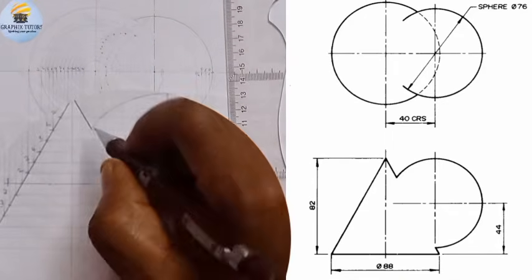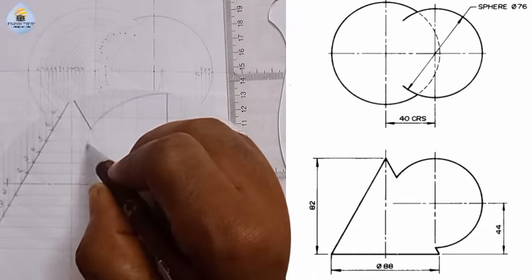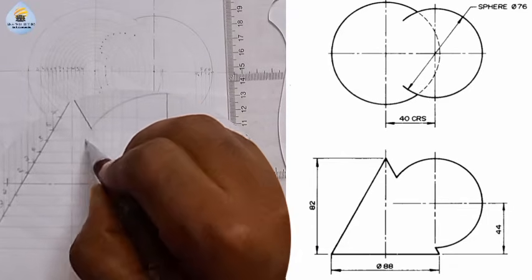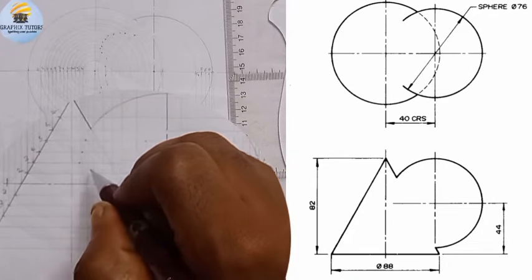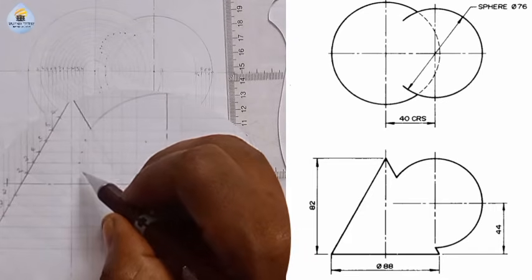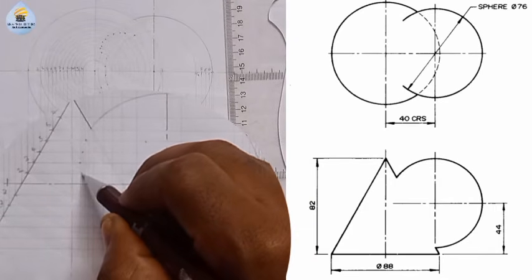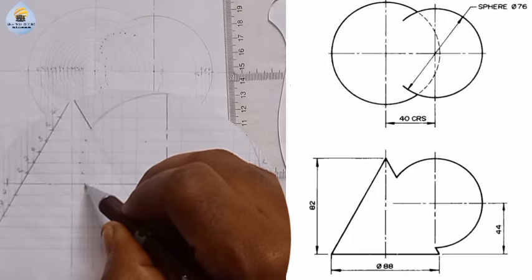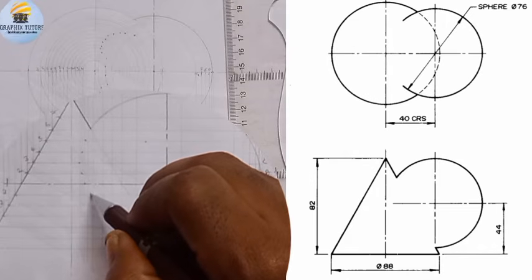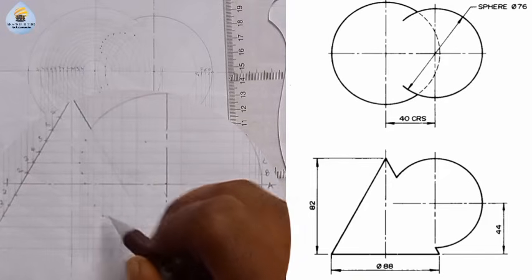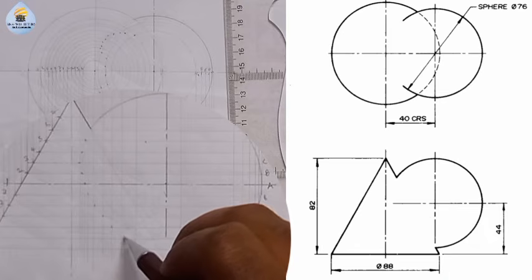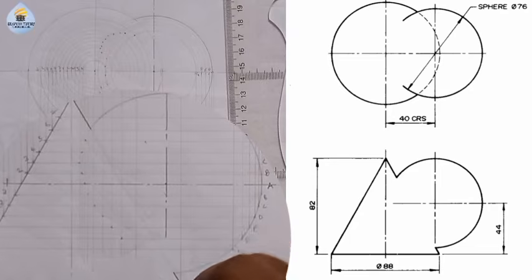Now what do you notice? This is meeting this here, the next one to the next point, the next one to the next point, the next one to the next point, right? So to come down that way, start coming down to this, then this, then this, then this, this, this, this, and this.